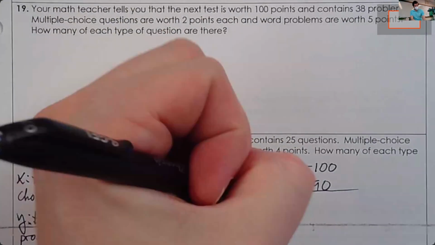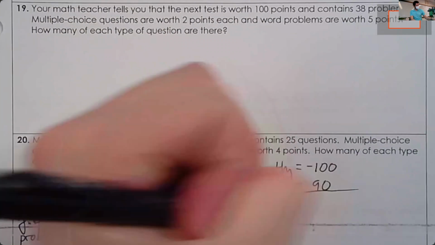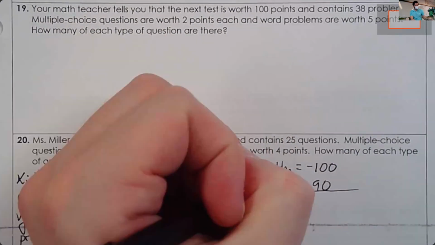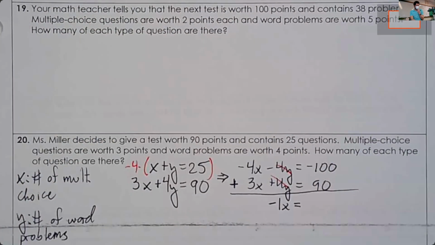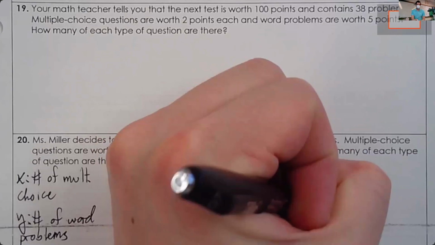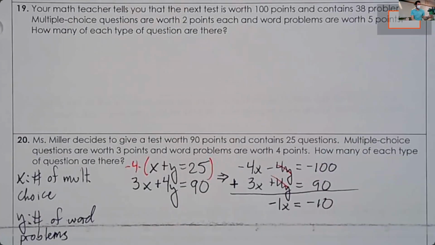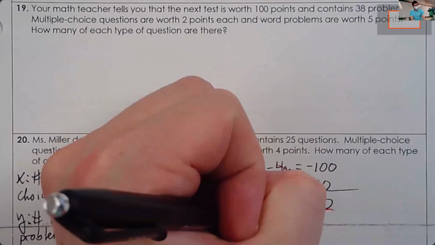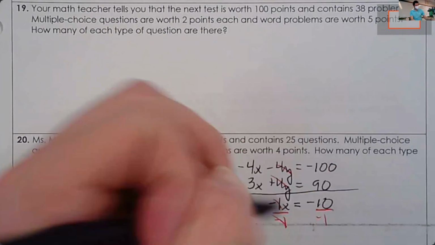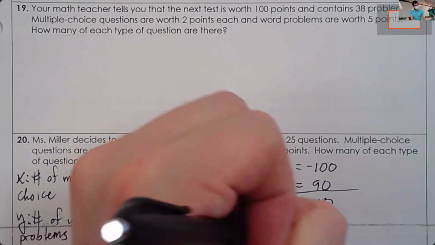So that's -1x equals, because the -4y and +4y cancel out, -100 plus 90, which is -10. So then to get this by itself, we'll just divide both sides by -1, which means x equals +10. So x is 10.